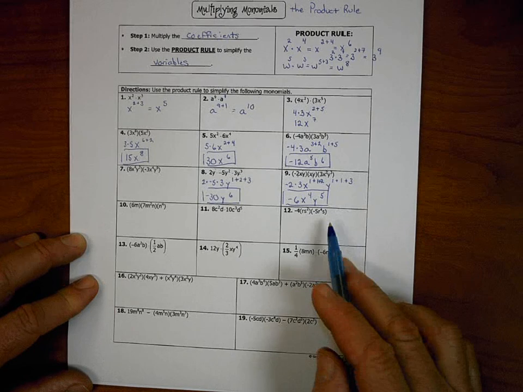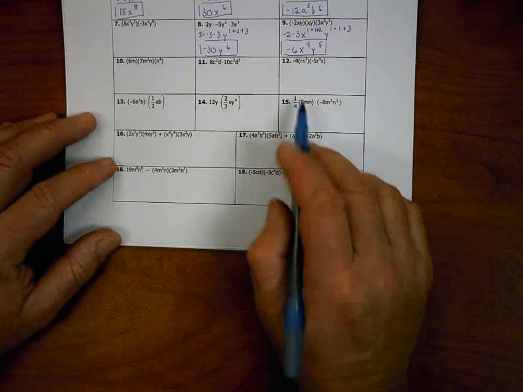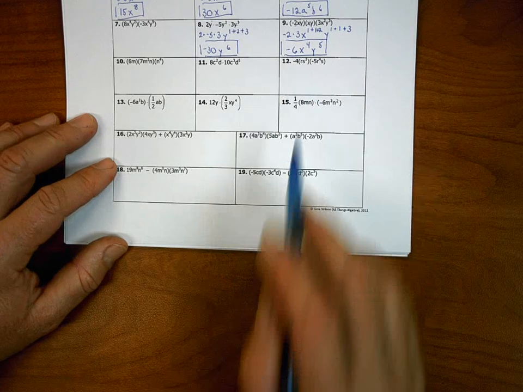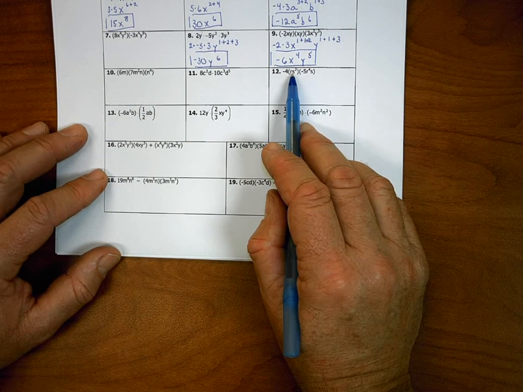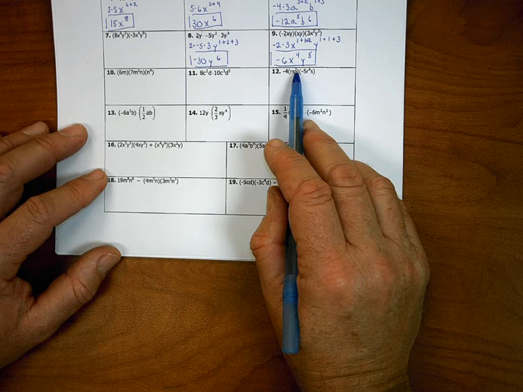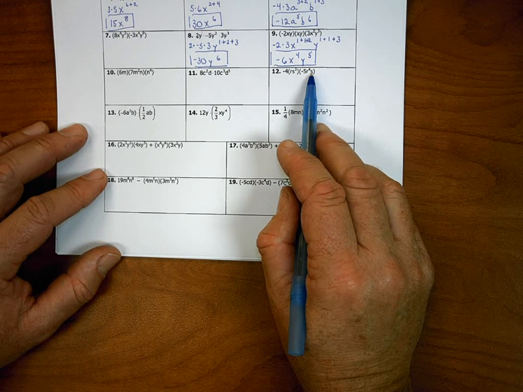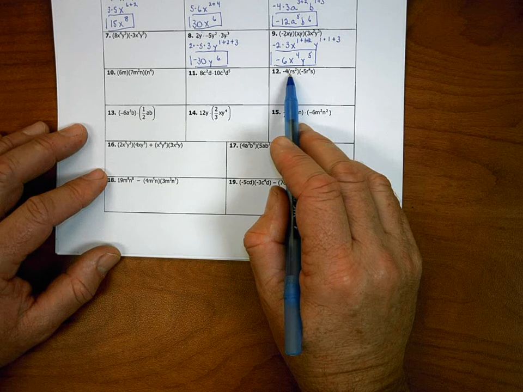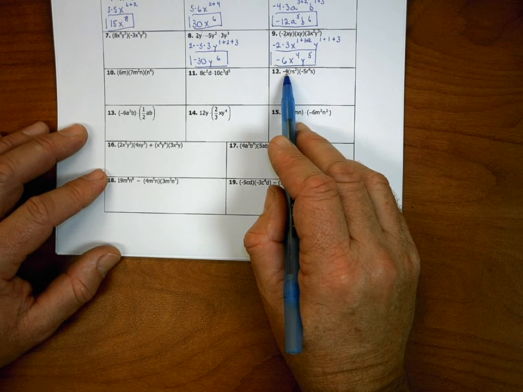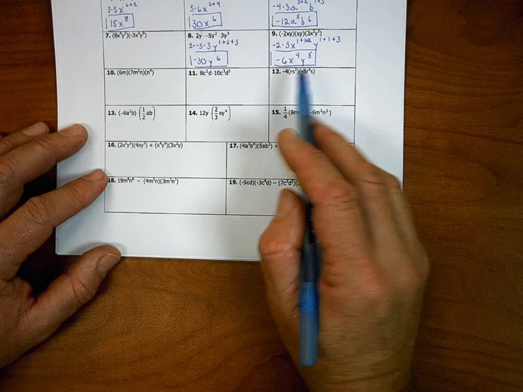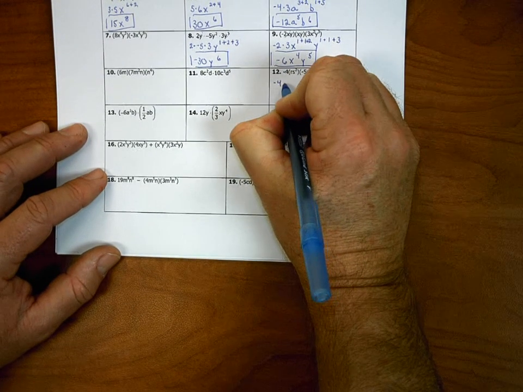Okay, one more to go. Let's go ahead and do number 12. Okay, I'm multiplying a -4, and I'm multiplying it by rs to the second power, and then I'm going to multiply that by -5r to the 4th s. So once again, when I'm simplifying these multiplication problems, the first step I do is I multiply the coefficients. -4 is a coefficient. I'm going to multiply that.